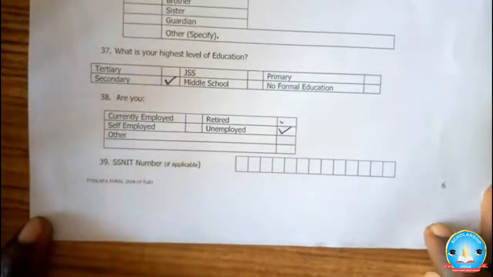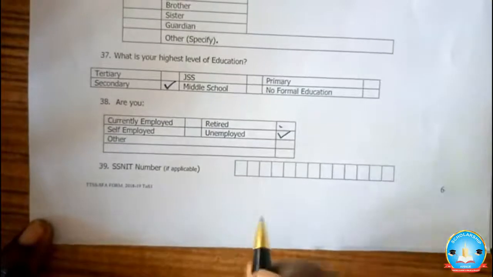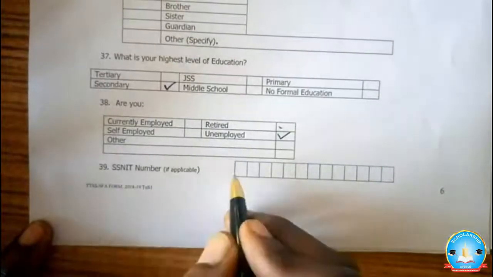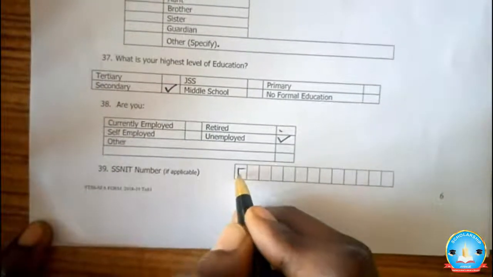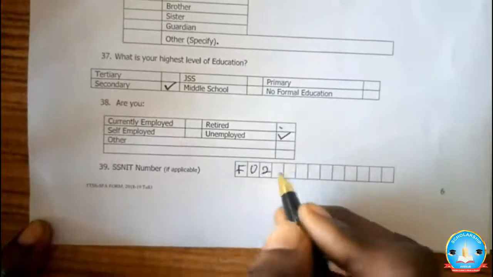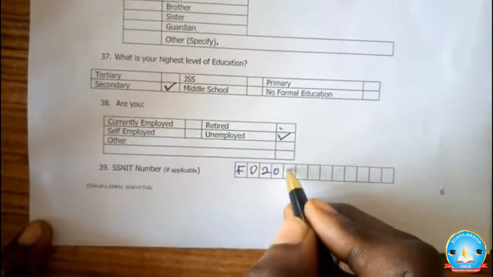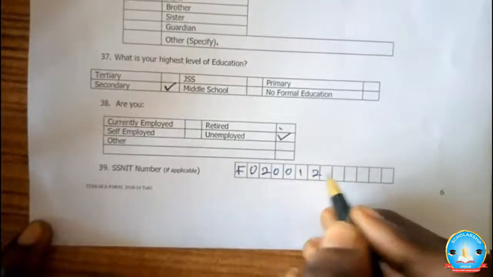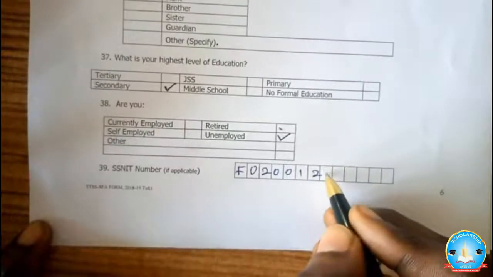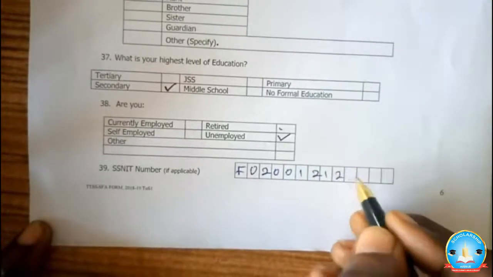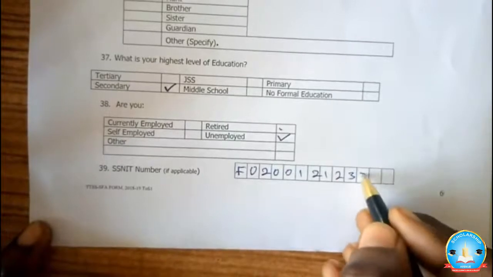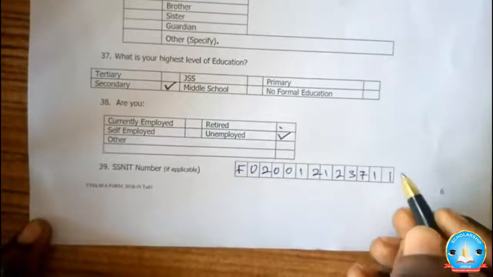Note, not what I take is what you should take, but provide correct information. SSNIT number. If you don't have, you just put a dash there. If you have, write it. Good.